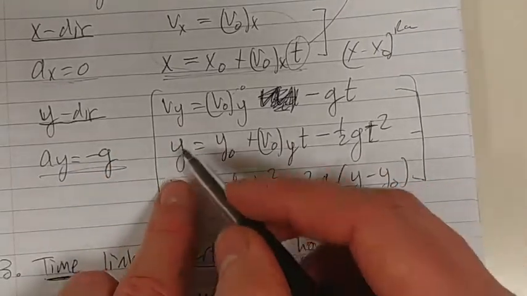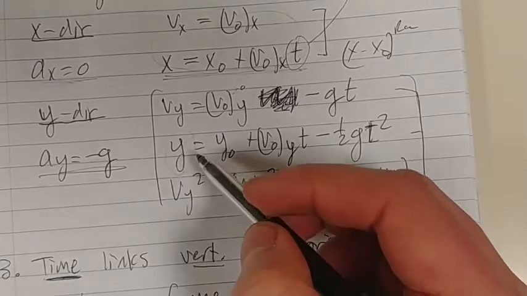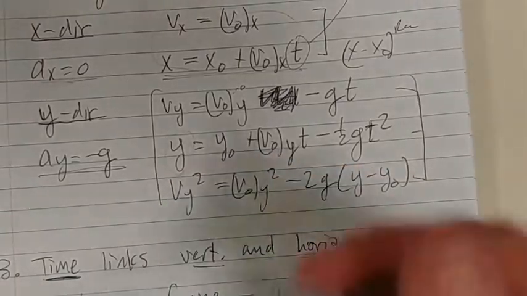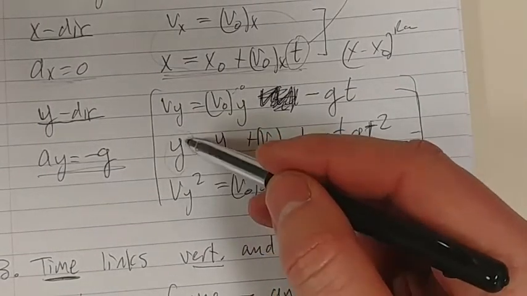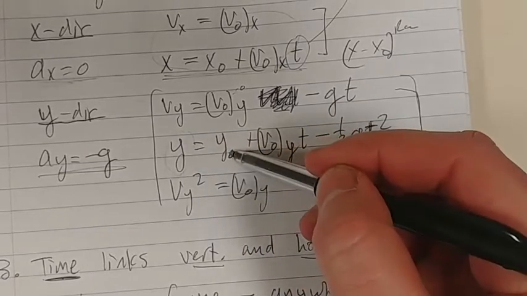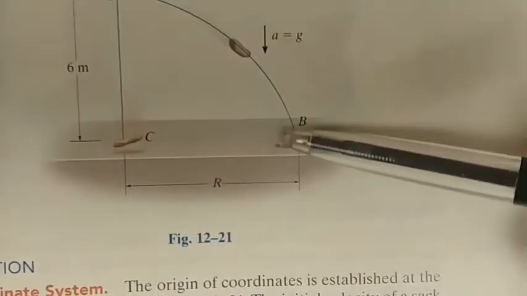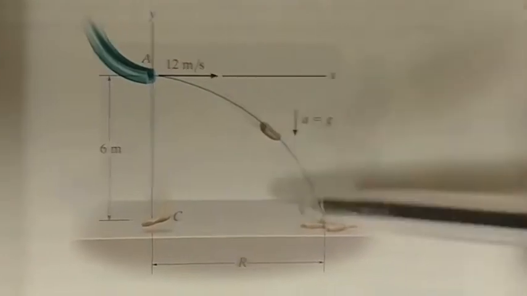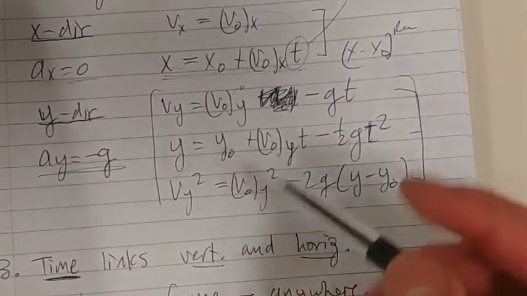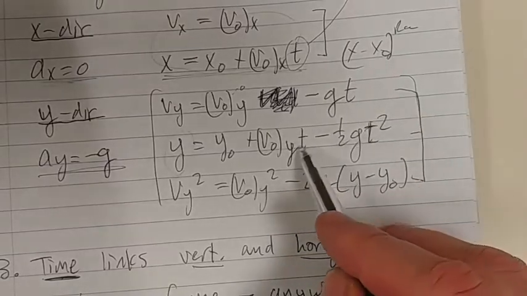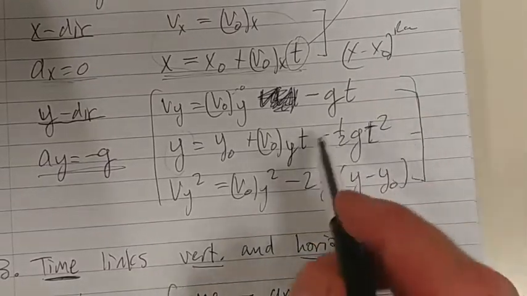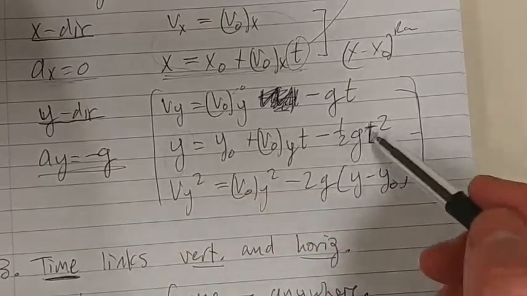Y, that's my position information, my final. Will that help me? Do I have it? Yes, I've got it. Do I have y original? Yes. There's my y original, there's my y final. So yes, I've got that information. Do I have my original velocity in the y? Yes. Do I have t? No, that's what I'm looking for. Do I have g? Yes. So this equation, I've got one unknown, and that's time.